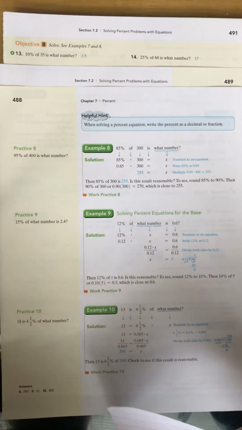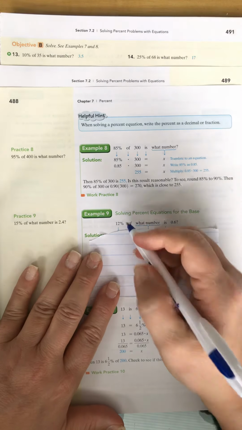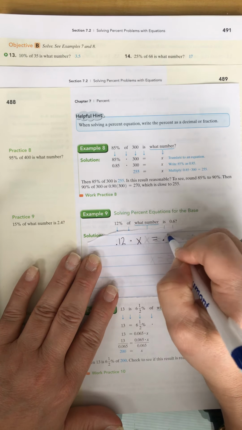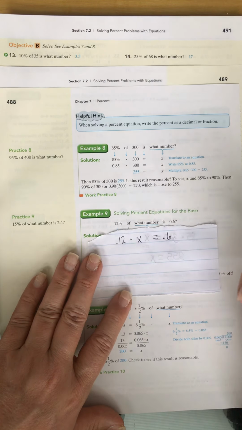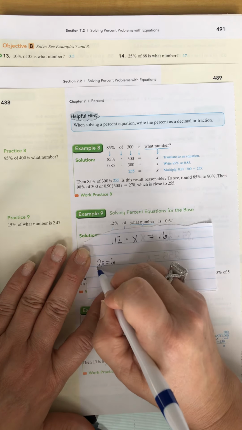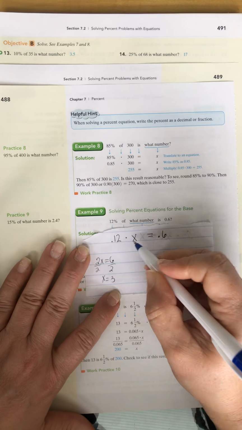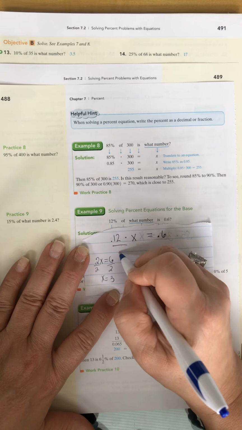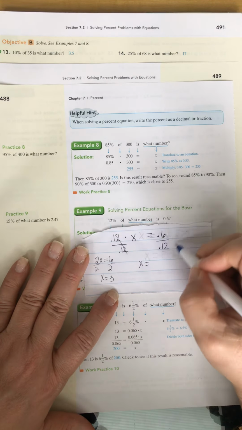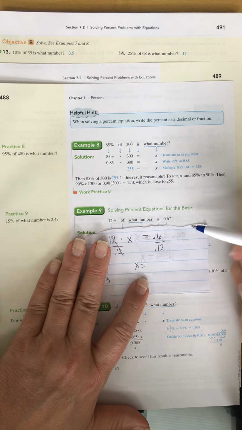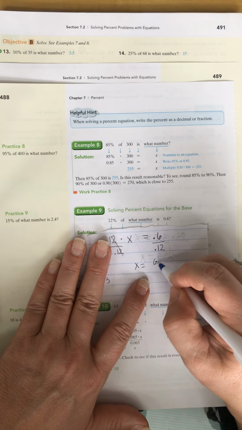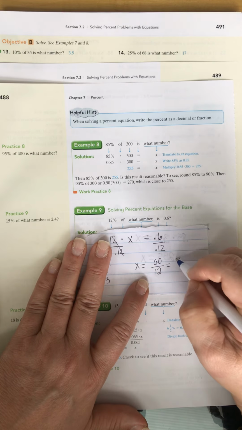Number 9 says 12%, so 0.12 times what number is 0.6. Think of this as simple: if it said 2x equals 6, you would divide by 2, so x is 3. Well, this is 0.12x, so you're going to divide both sides by 0.12. So x is equal to this decimal over this decimal. Now, if you want to get rid of the decimals, you move this 2 over and you move this 2 over. So this is really 60 over 12, which is equivalent to 5.